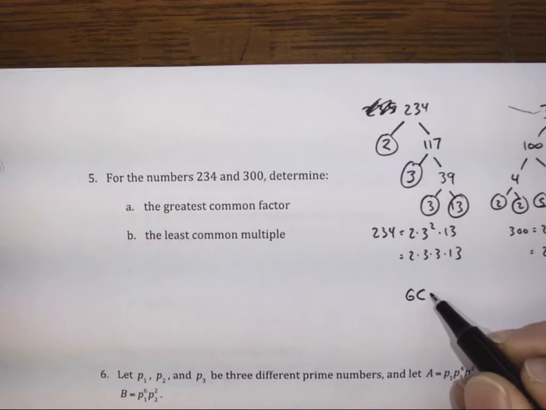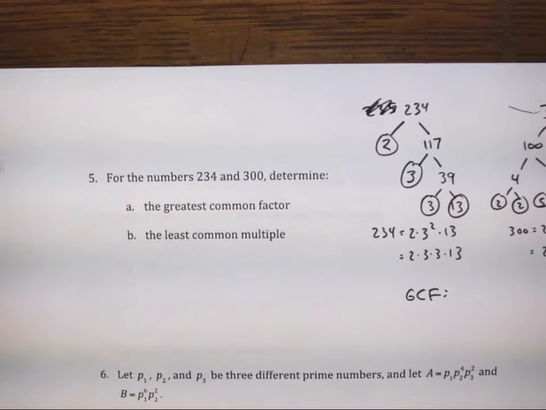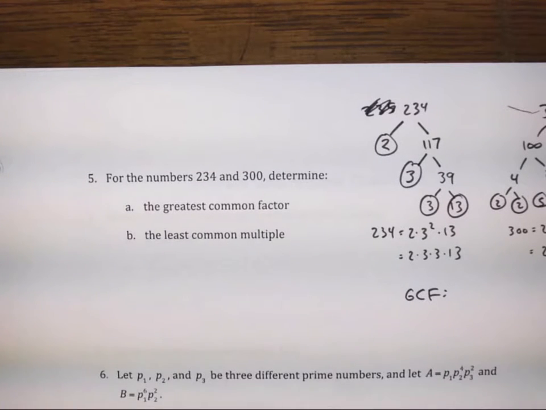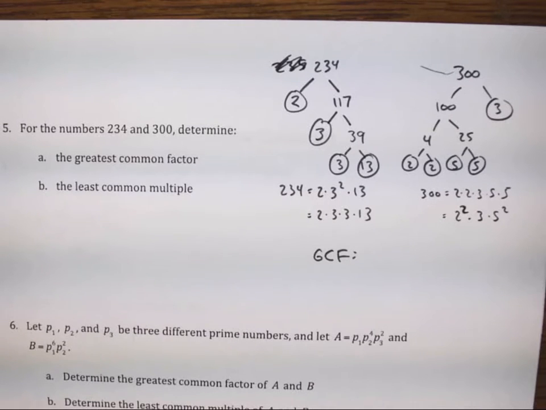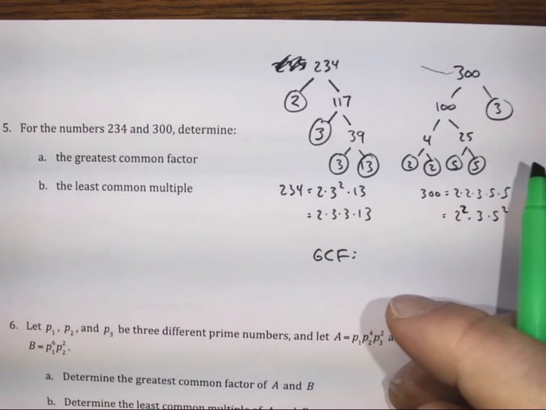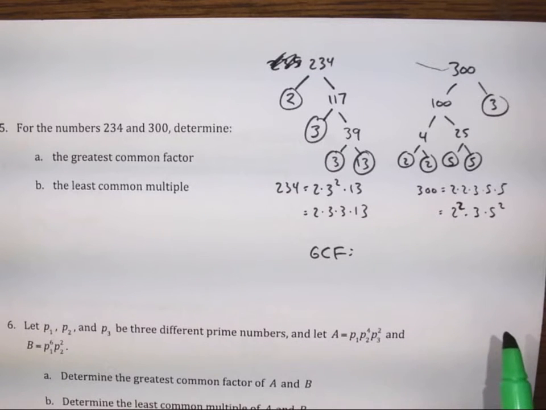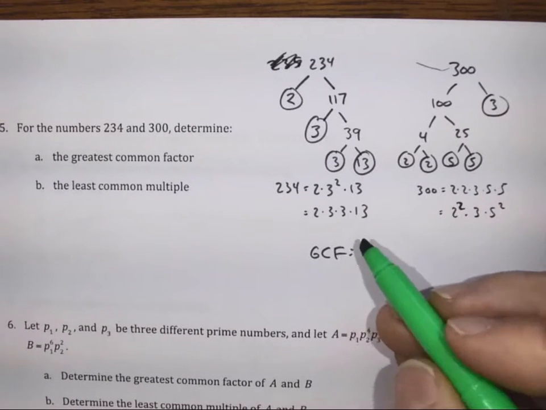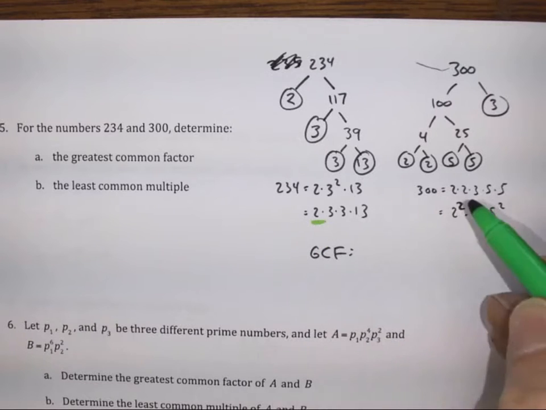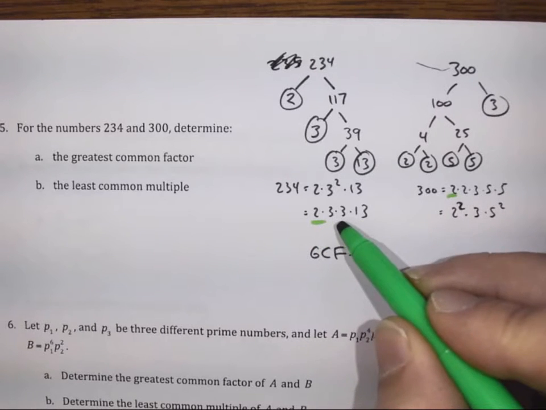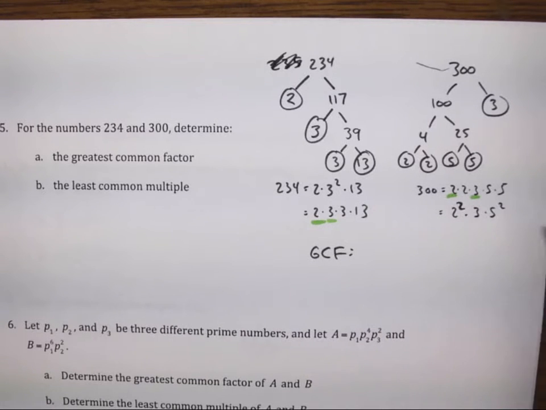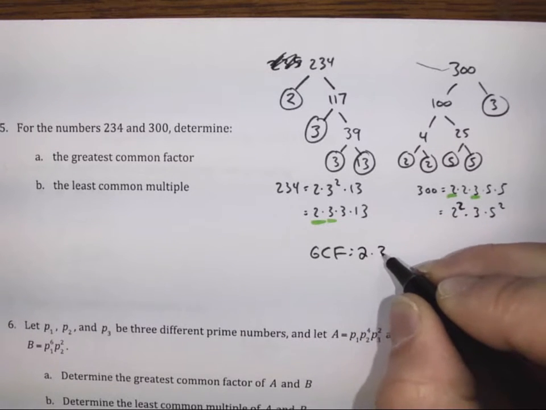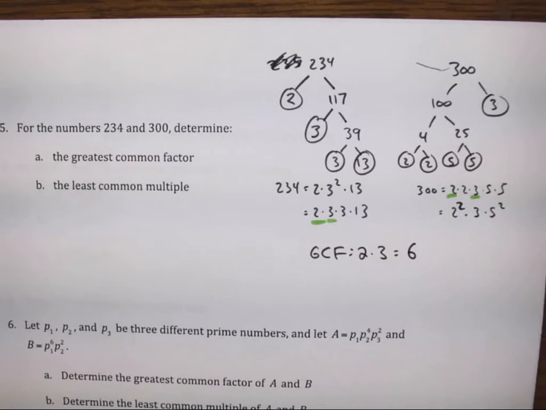Okay, so to find the GCF, I'm going to use a highlighter here. Oh man, I had that all off the screen, didn't I? I do apologize. All right, so to find the GCF, I'm going to find the common factors. Looks like there's a 2 common between both of them. There's a 3 common between both. And that's it, it looks like. So the common factor is 2 times 3, which is 6. The greatest common factor between 234 and 300 is the number 6.